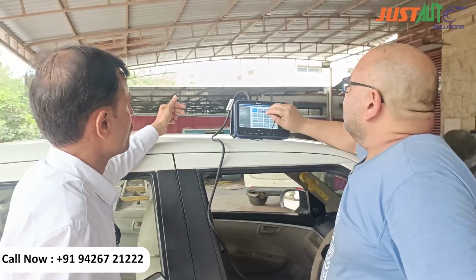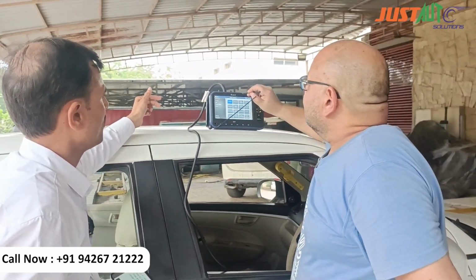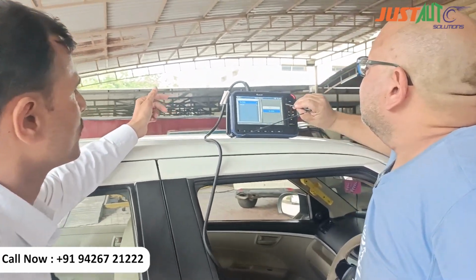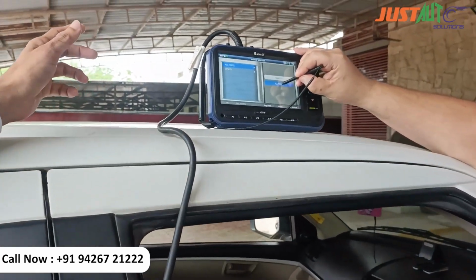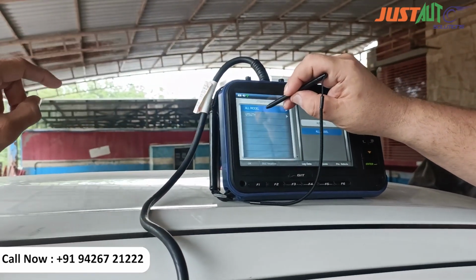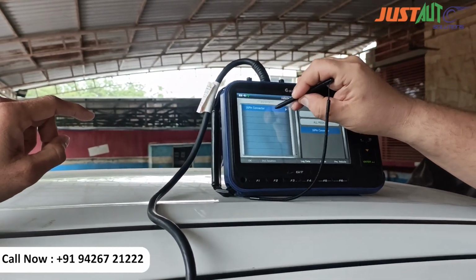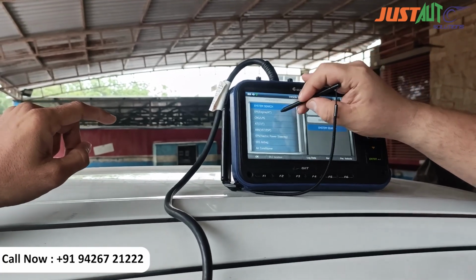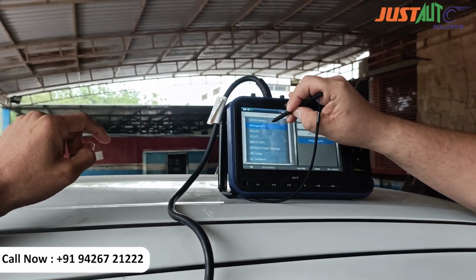When you select the car, it's a Maruti car. All models. Then go to the 16 pin, select the engine.